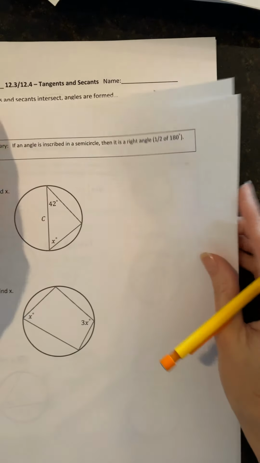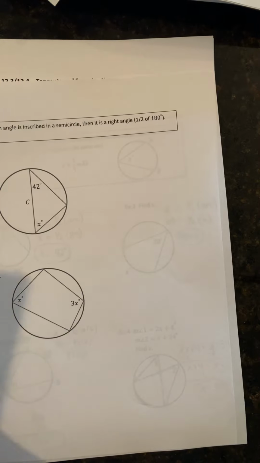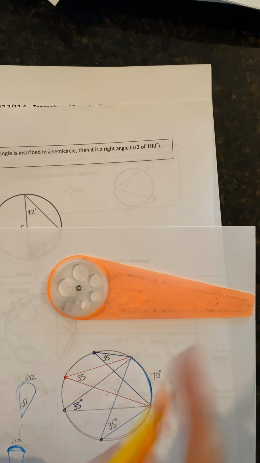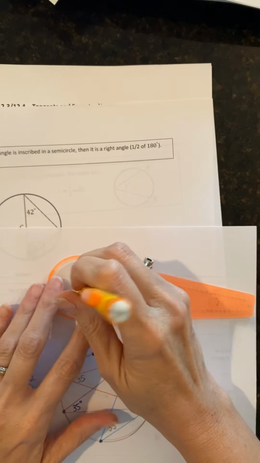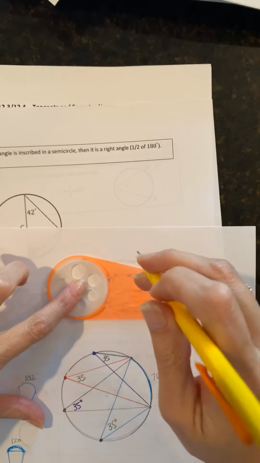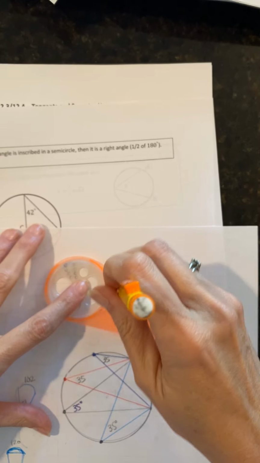One more cool thing happens, actually a couple things. But let me go back to what we were doing over here. Okay, so I just told you that the inscribed angle is half of the intercepted arc. So let me draw you a nice big circle again.